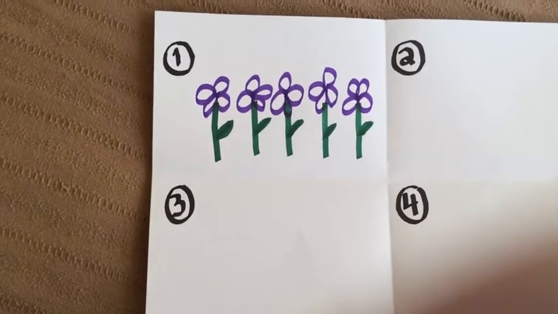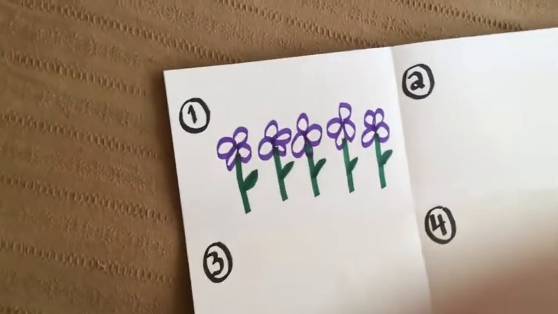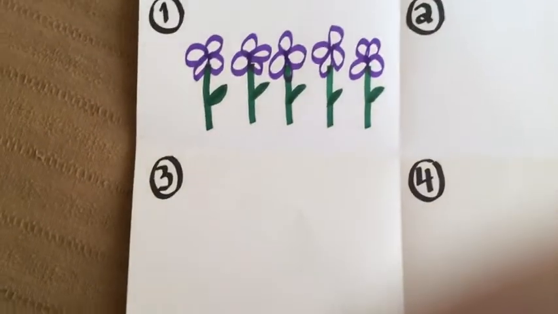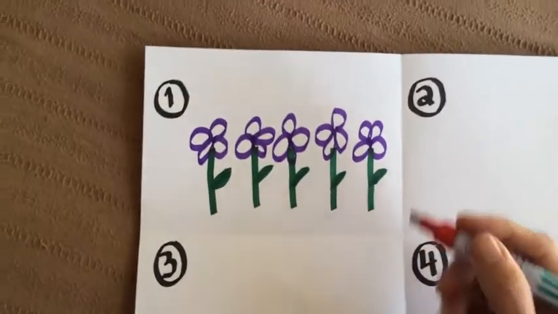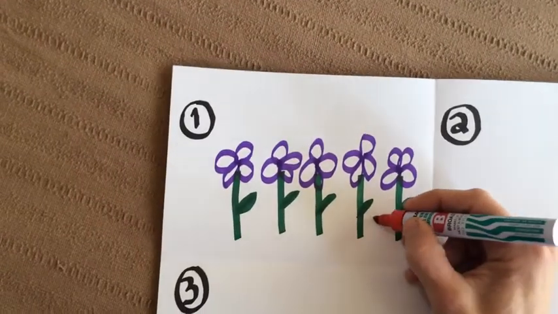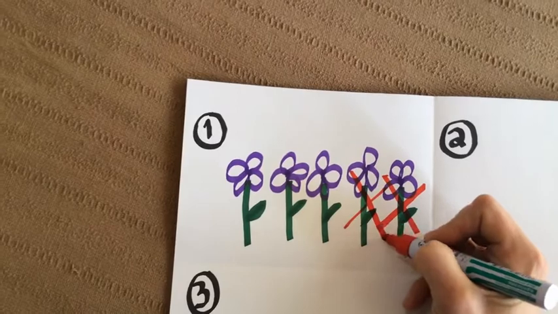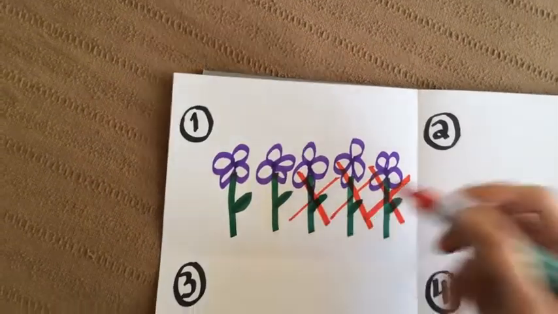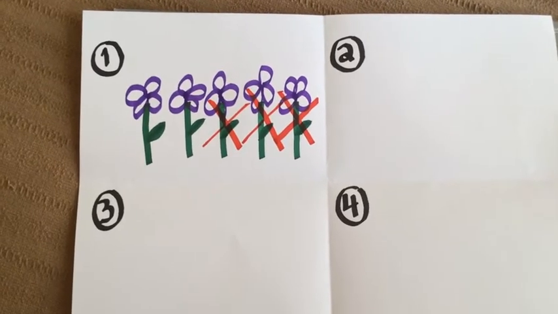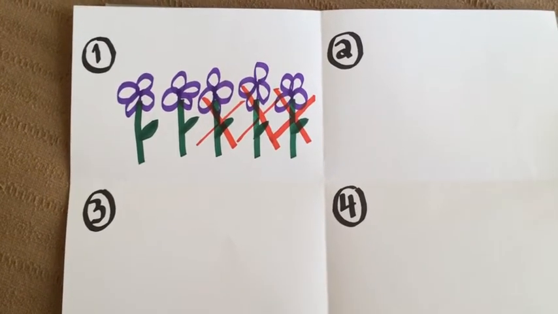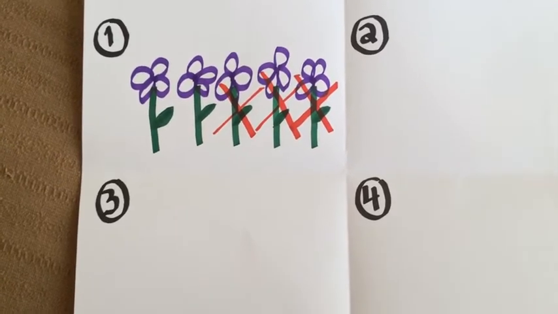I choose that I have 5 flowers. And I give 3 flowers to my mother. So I'm going to show how I'm going to give 3. I will cross out 3. So there is my subtraction story. There are no words, but I can read the pictures. I have 5 flowers and I gave away 3 flowers to my mother.